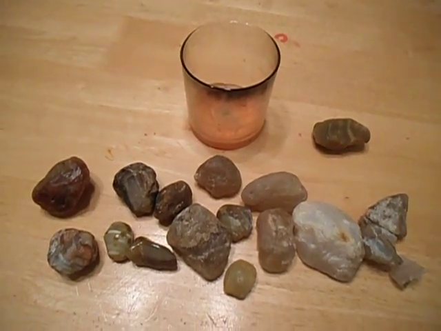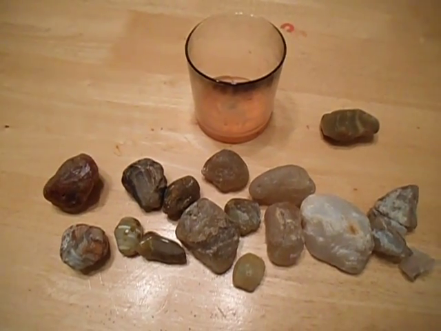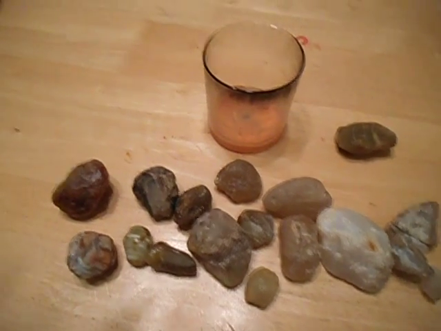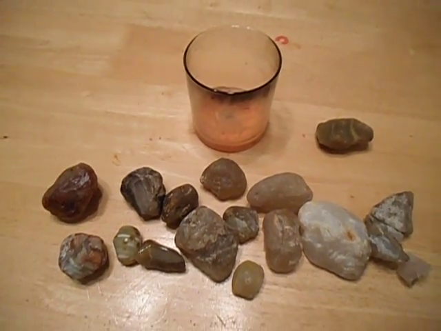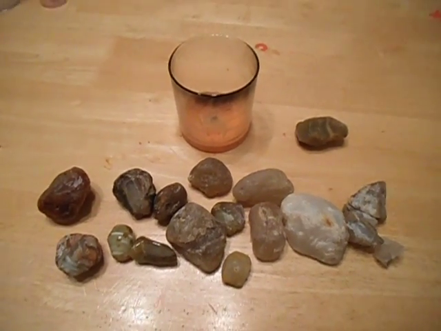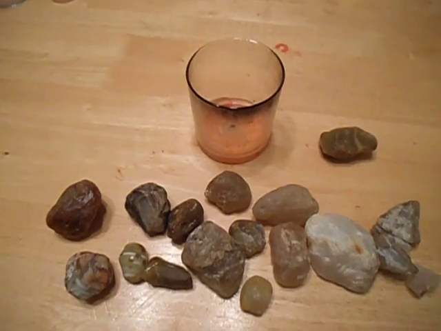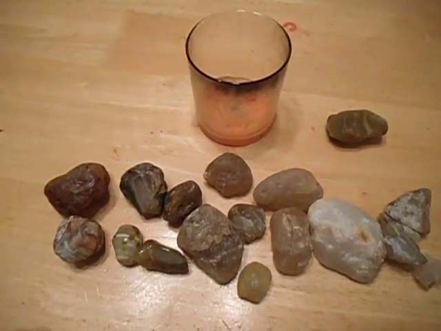Okay, today I'm going to show you how to identify an agate. Now, I've been looking for agates since I was just a little kid, and I've found them in many places. Some of these I found in Minnesota, some I found in interior Alaska, and others I found on the beaches of the Kenai Peninsula.